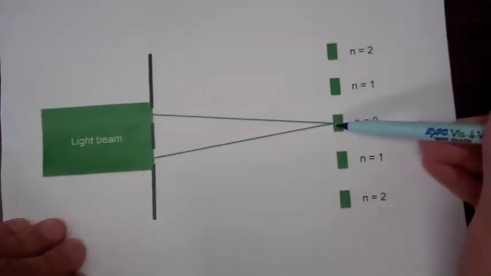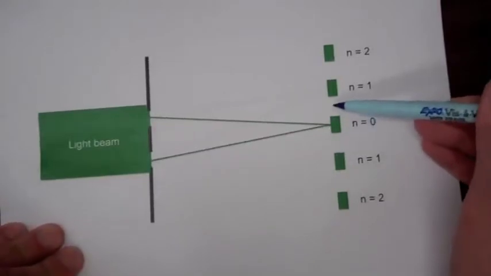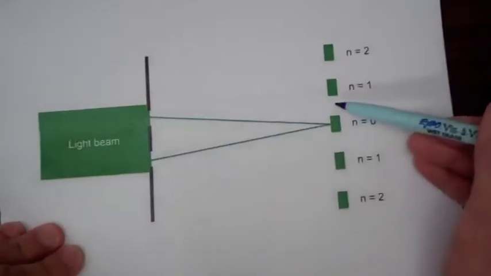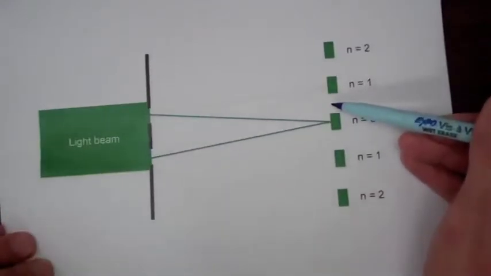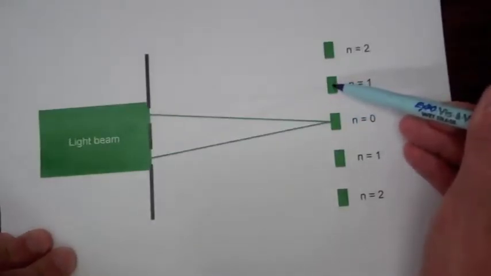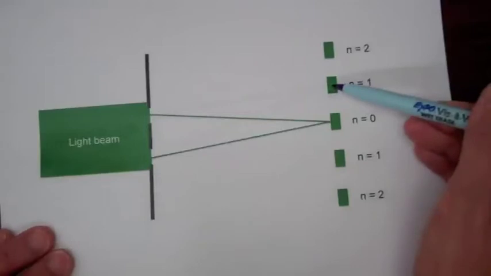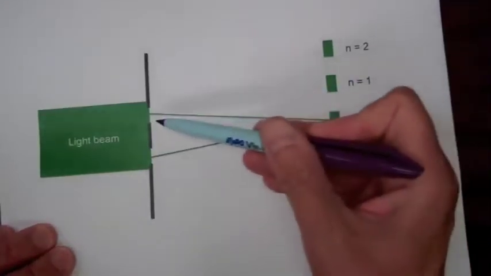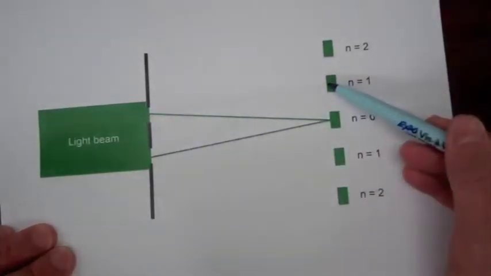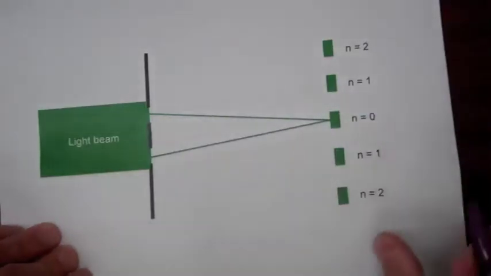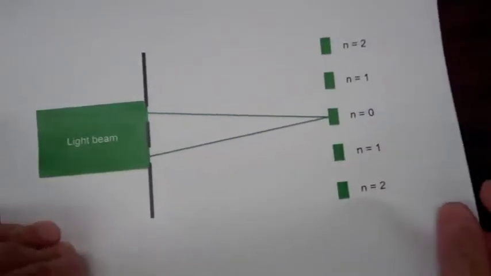Now, if you move up, you'll reach a point here where the path lengths from the two slits will be half a wavelength different. You will have destructive interference and a dark spot. And if you move up here, we'll get to the first order fringe where the path length from the top slit and the bottom slit differ by one wavelength.